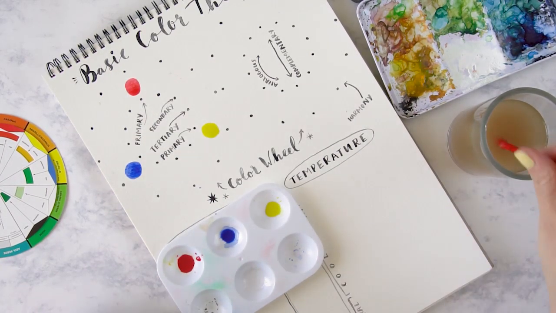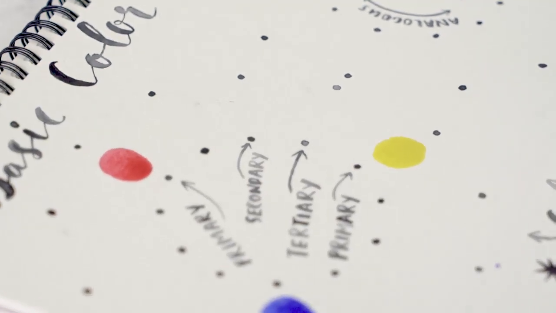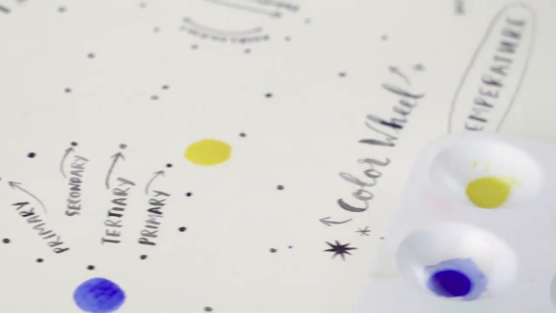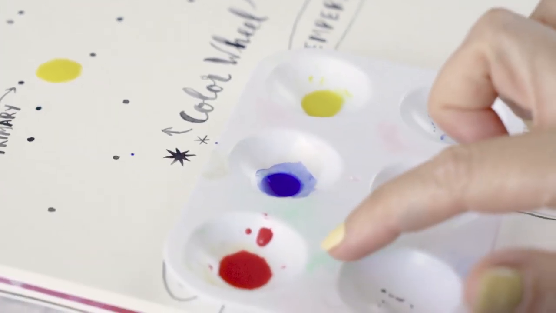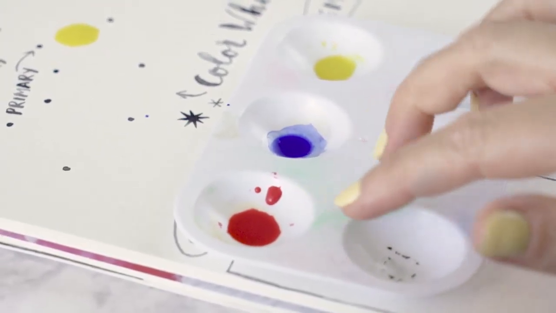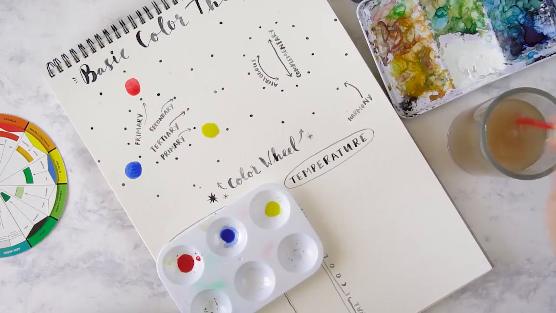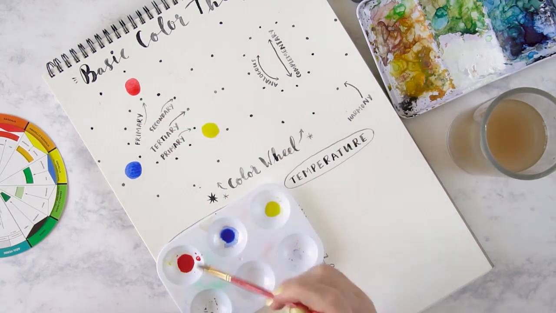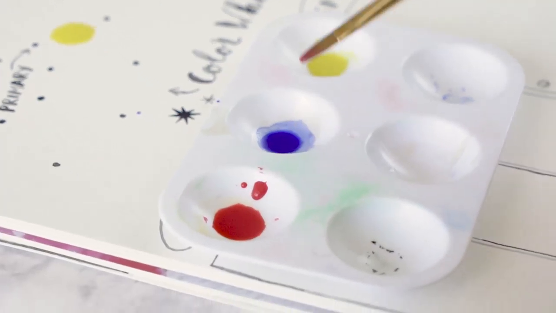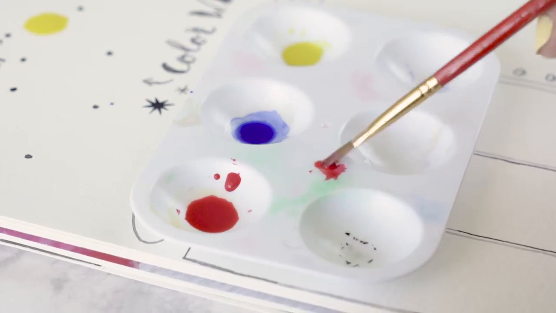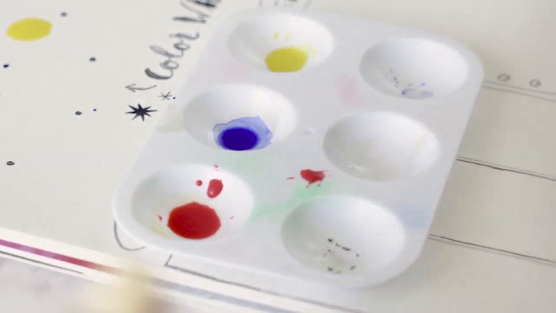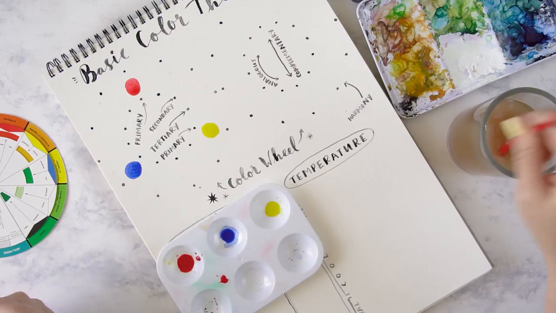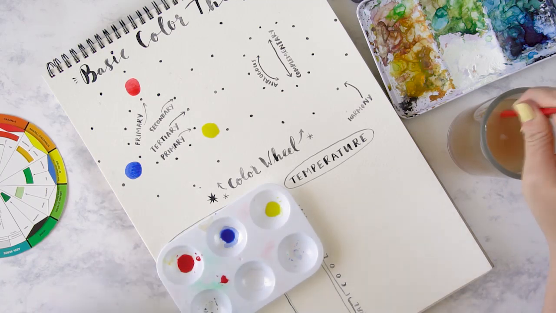So now we're gonna start filling in secondary colors. Secondary colors are made by combining each 2 of your primary colors. So for example, if we do yellow with red, we're gonna try to make it half and half. I'm gonna do a lot of cleaning my brush here because I don't want to contaminate the other colors.